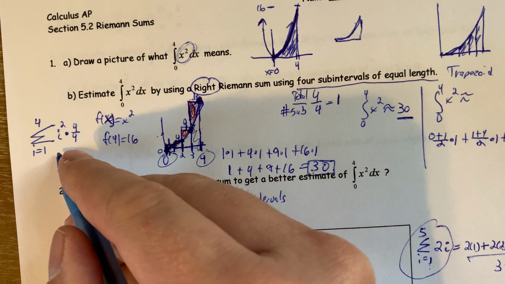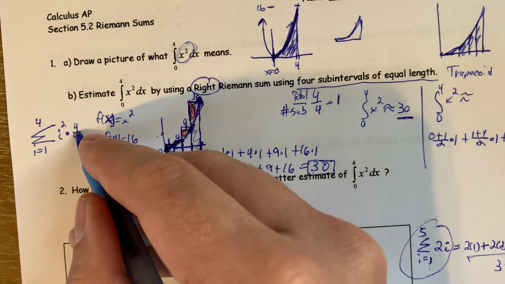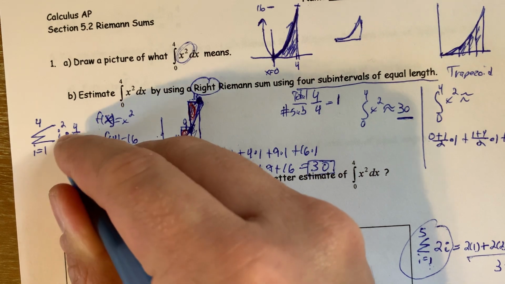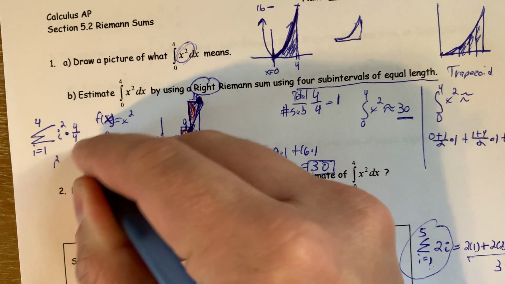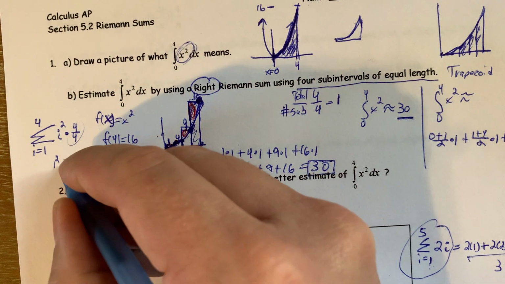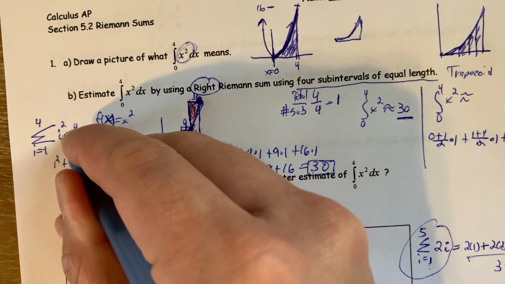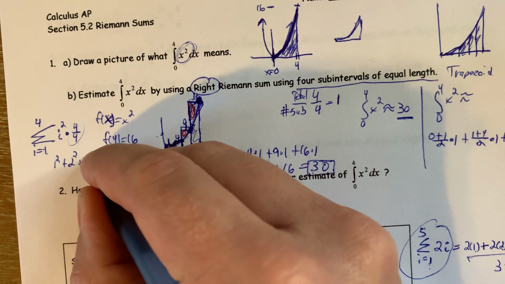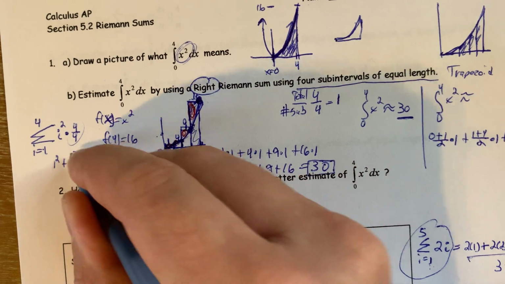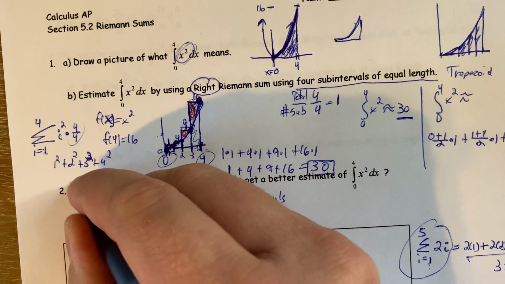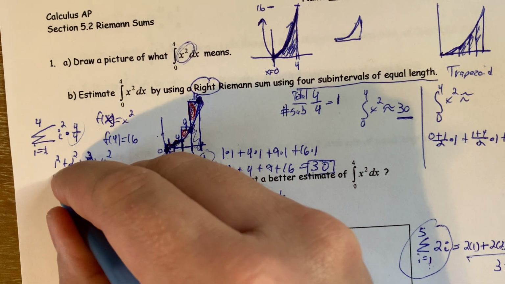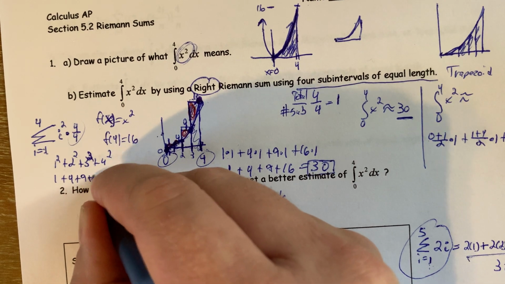And so this was 1, and so we end up with i equals 1. It's 1 squared. This is just 1, and it's going to go away. 1 times anything is 1. 1 squared plus when i is 2, this will be 2 squared, plus when i is 3, this is 3 squared. And when i is 4, this is 4 squared. This is exactly what we had before. 1 plus 4 plus 9 plus 16.